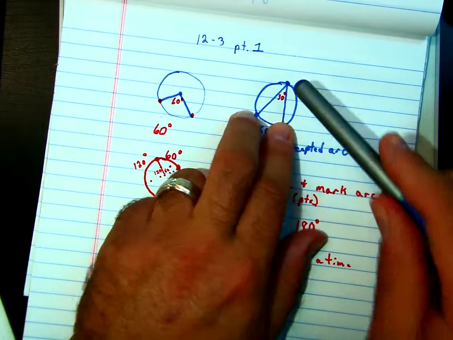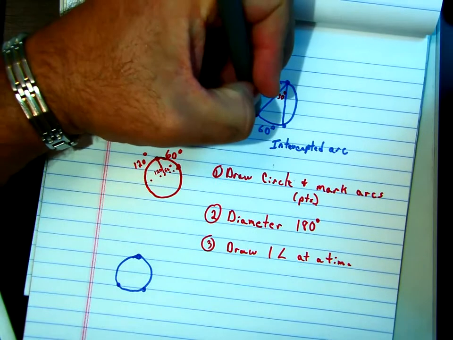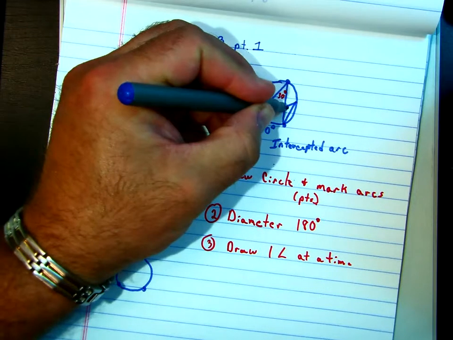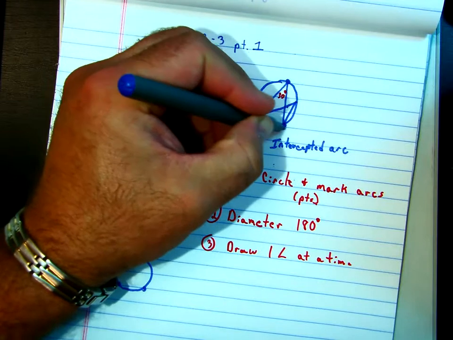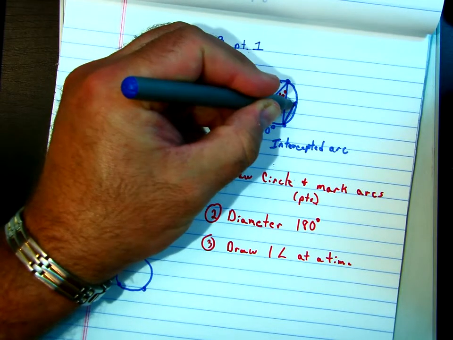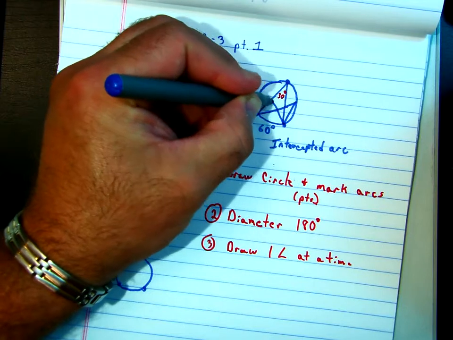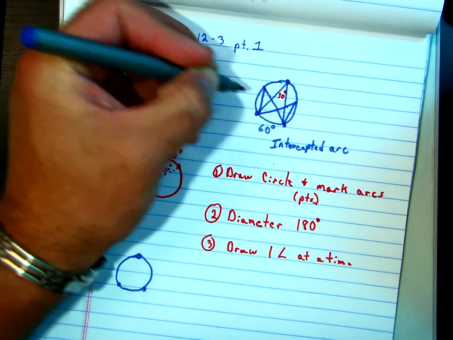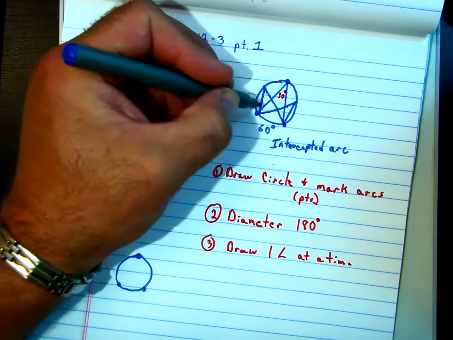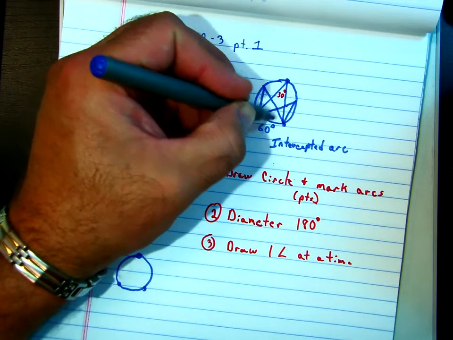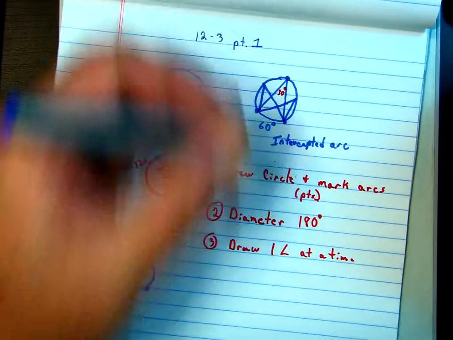So like right here, if I were to connect it here, see that inscribed angle? That's still 30 degrees. Why? Because it's still this arc. This is an inscribed angle. It's still half. Just because I move it around the picture doesn't make it any different. All of these angles eat this arc. They're all going to be 30 degrees, every one of them.